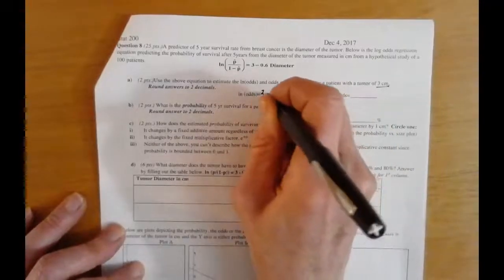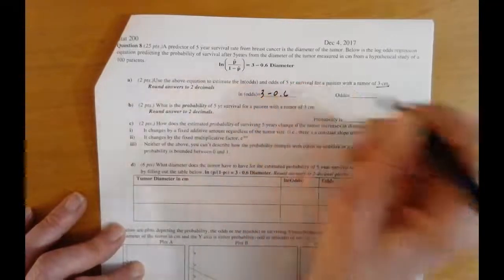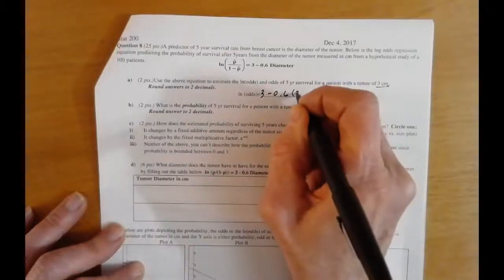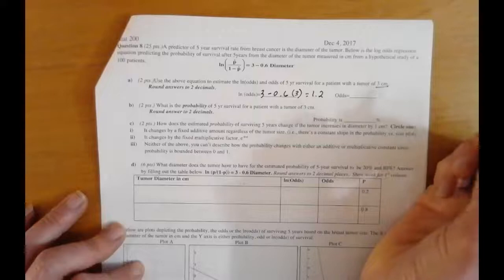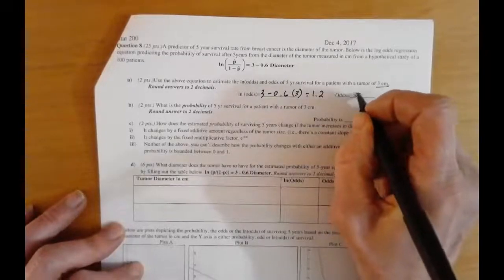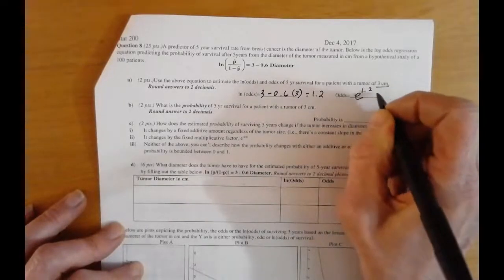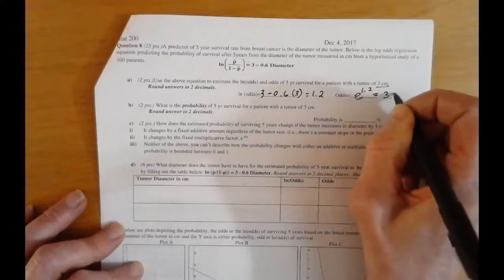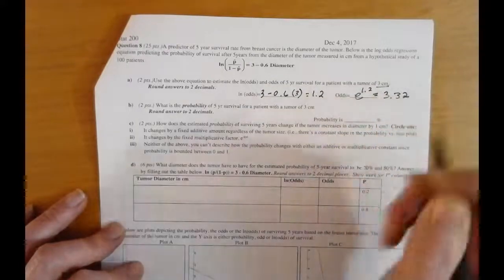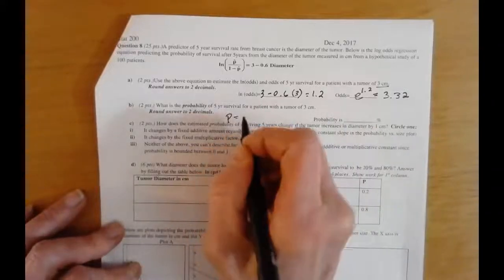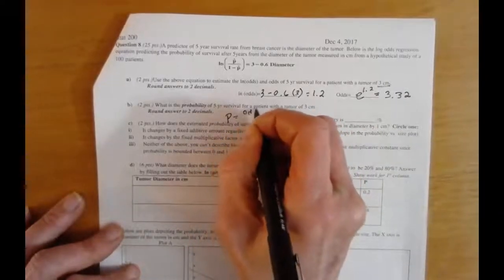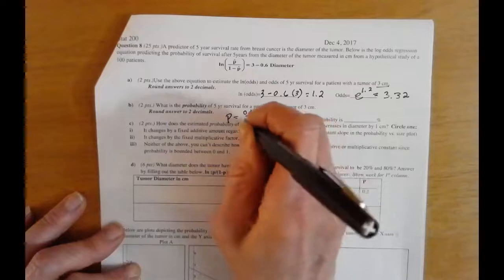That's 3 minus 0.6 times 3. And so we get 1.2. Then we'll get the odds. That's equal to e to the 1.2, which is 3.32. And then to get the probability, remember probability is just odds over 1 plus odds.